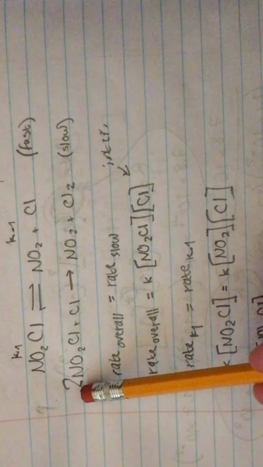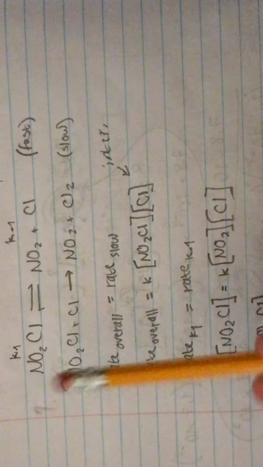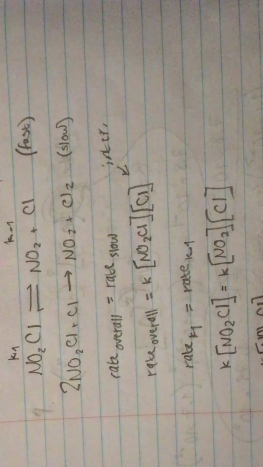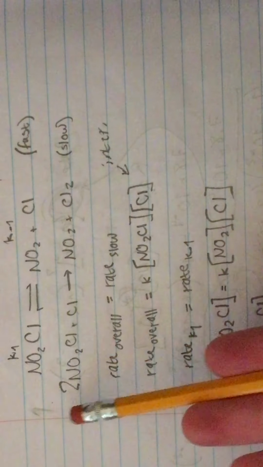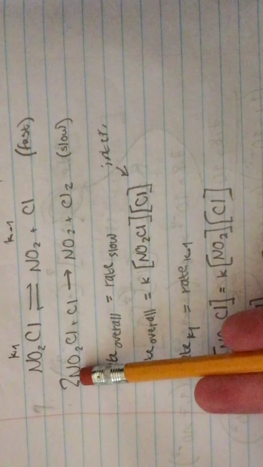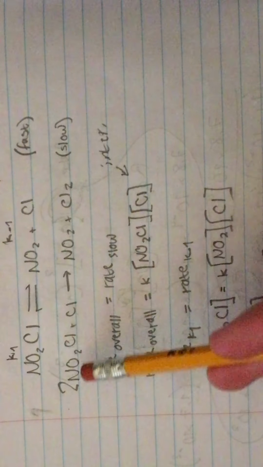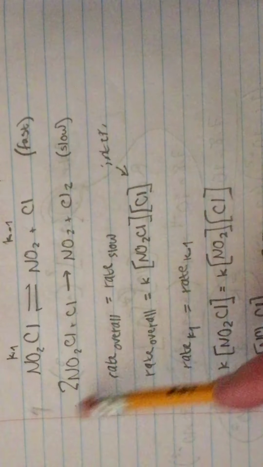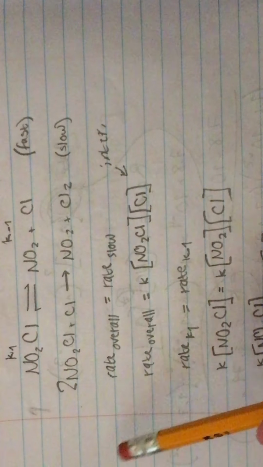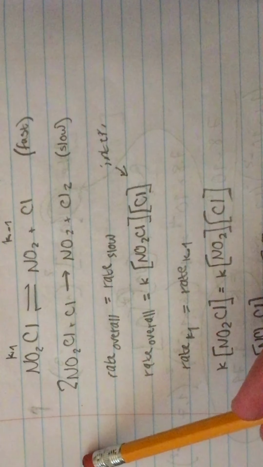Remember us talking about that, hopefully. This time, however, for some special reason, they decided that now the coefficient actually does matter. So anytime you're solving one of these and you see a coefficient, that coefficient is now going to mean something. And all it means is that's going to be the order of that reactant.